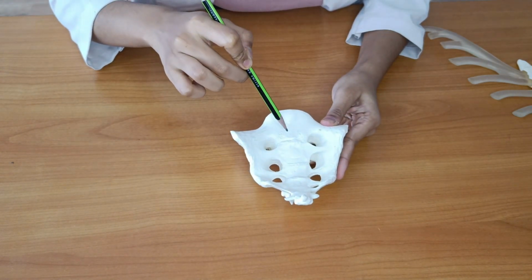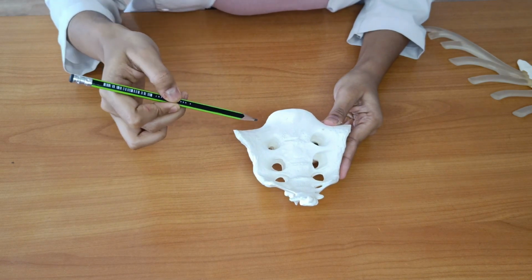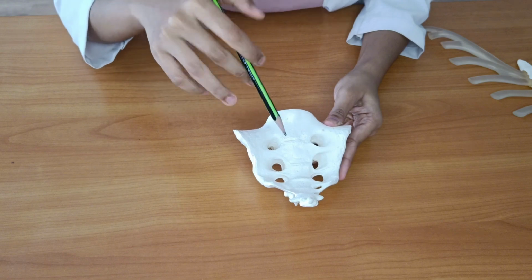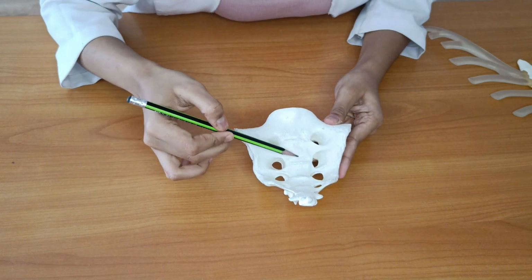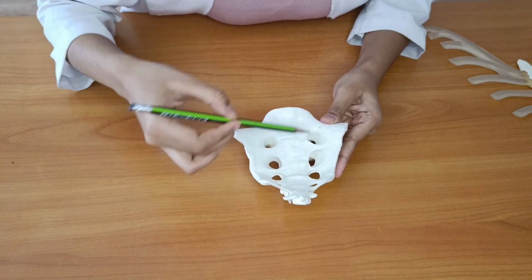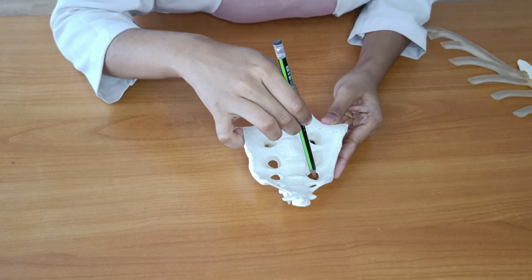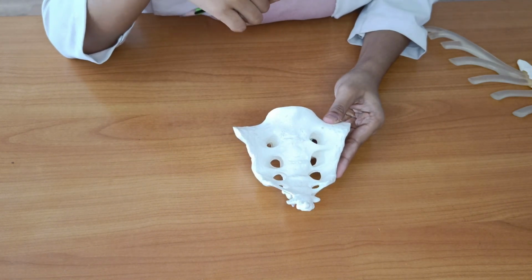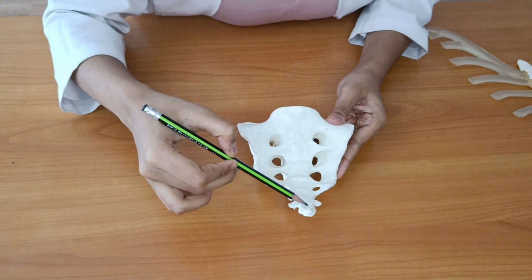So this is the body of the first sacral vertebra, and you can see the transverse ridges. The sacrum is the fusion of the 5 sacral bones. So we have 4 ridges: 1, 2, 3, 4. These are the 4 transverse ridges, and you can see the foramina in the anterior portion. So this is the anterior sacral foramina, and also we have the apex. This is present between the sacral and coccygeal bone.